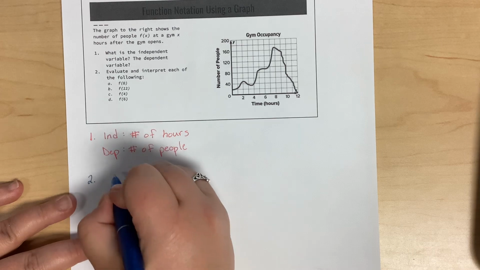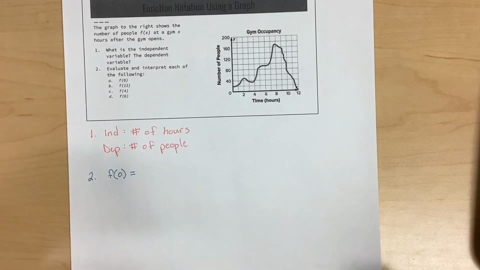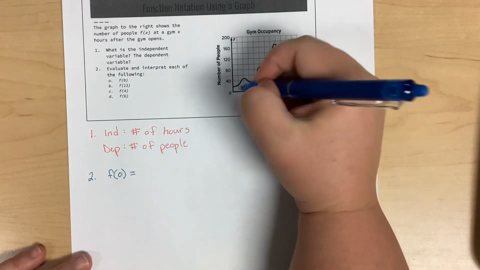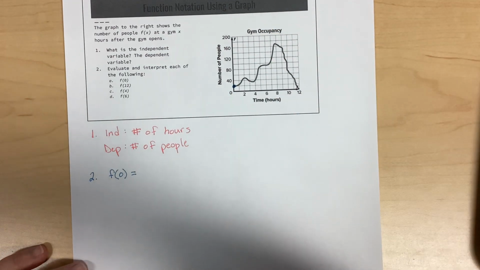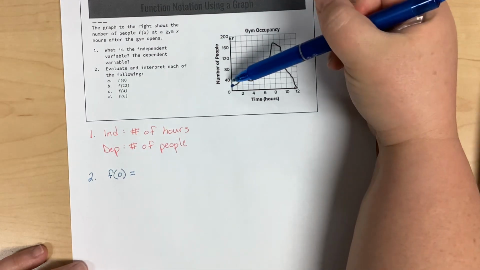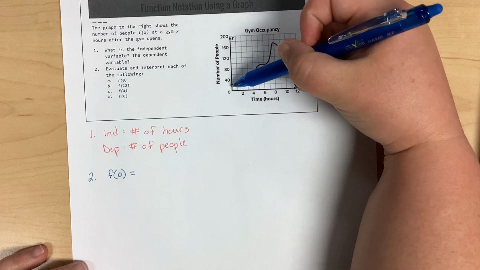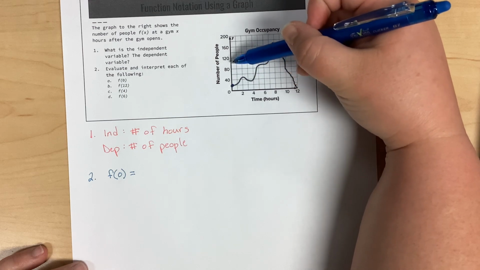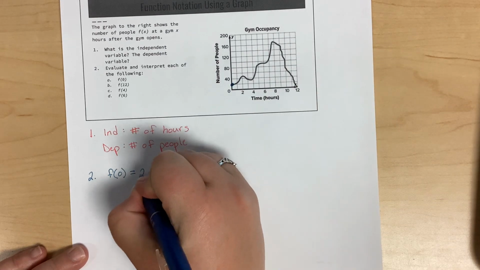All right, number two is where we have all of our function notation. So the first one is f of 0. Now remember, when they give you f of 0, they are giving you the starting value. So f of 0 is right here. It's my y-intercept. So I need to figure out what the scale of my y-axis is here. They're showing me every 40, but there are lines in between, which means the scale is 20. 20, 40, 60, 80, 100, etc. So that means f of 0 is 20.